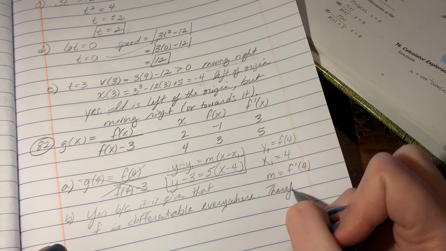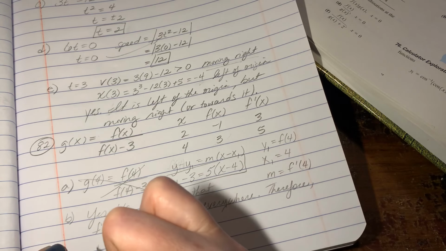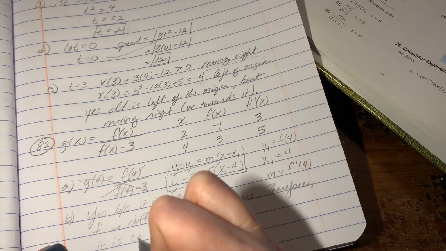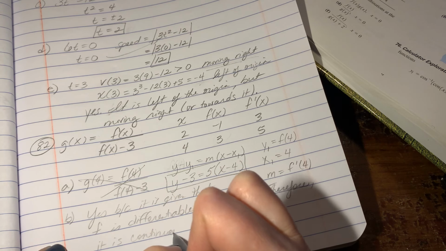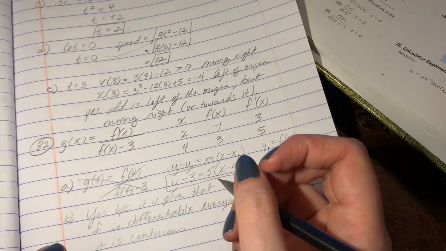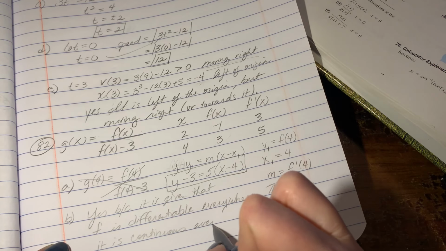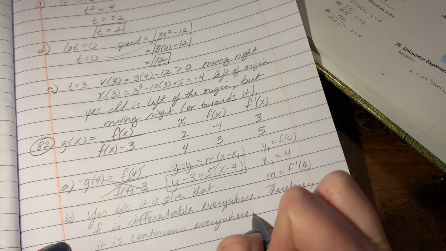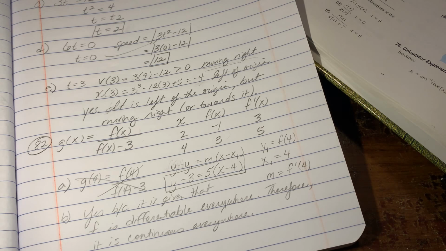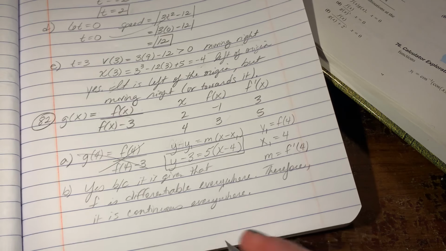Therefore, it is continuous. That does not go the other way. If it's differentiable, then it had to have been continuous. But just because it's continuous does not mean it's differentiable. Okay? All right.